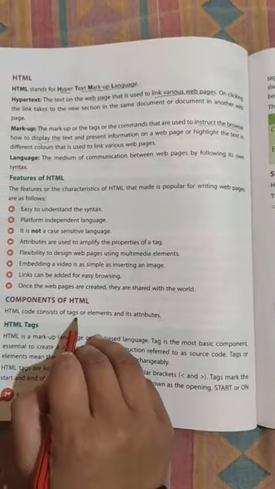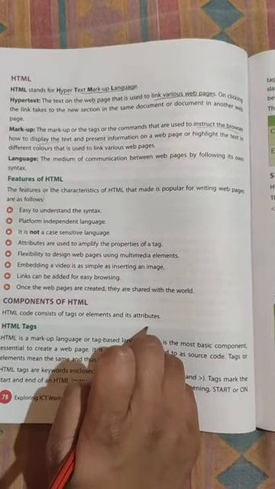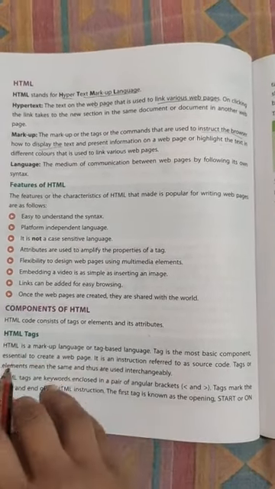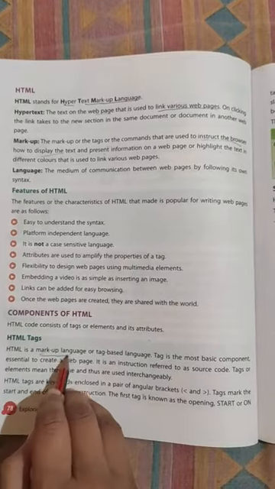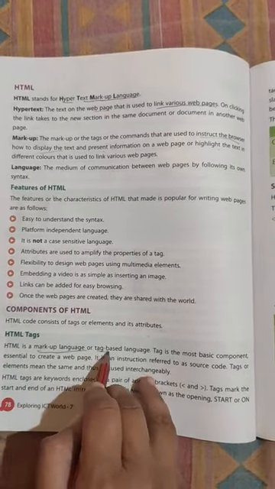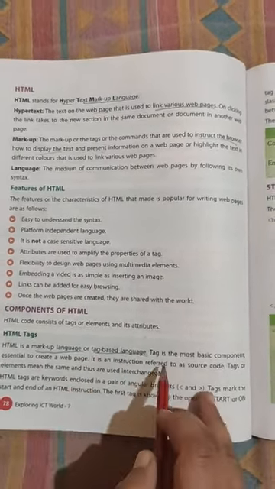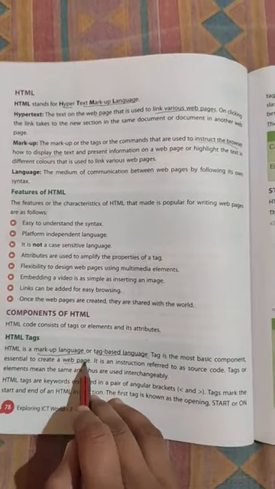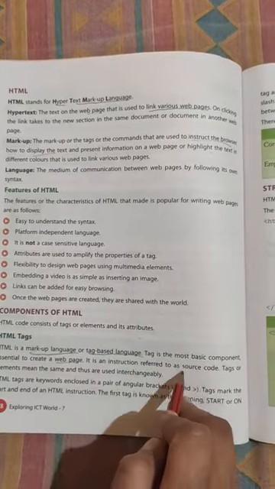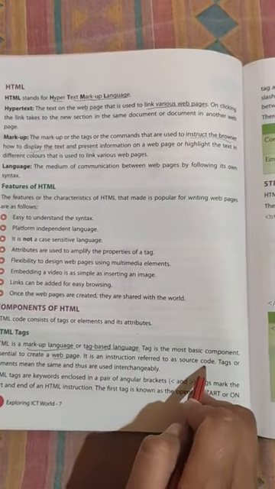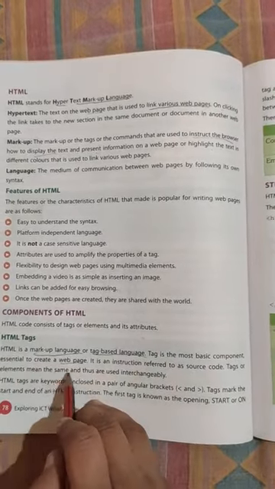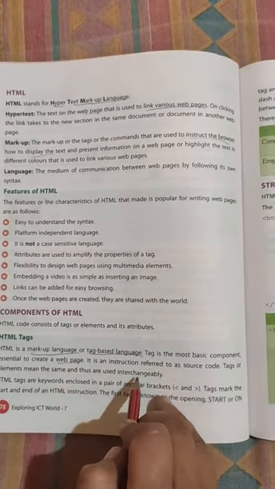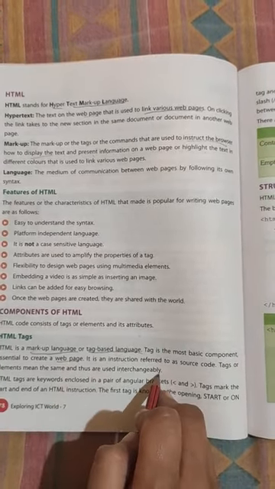HTML code consists of tags or elements and its attributes. What is an HTML tag? HTML is a markup language, or tag-based language. A tag is the most basic component essential to create a web page. It is an instruction referred to as source code. Tags and elements mean the same and are used interchangeably.